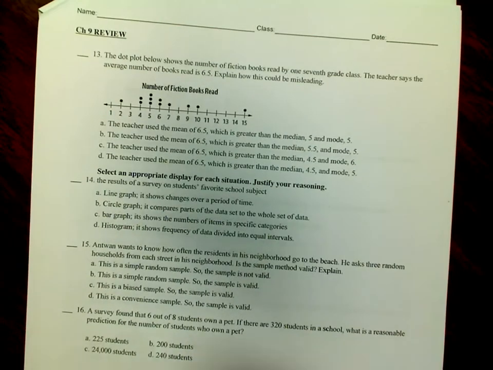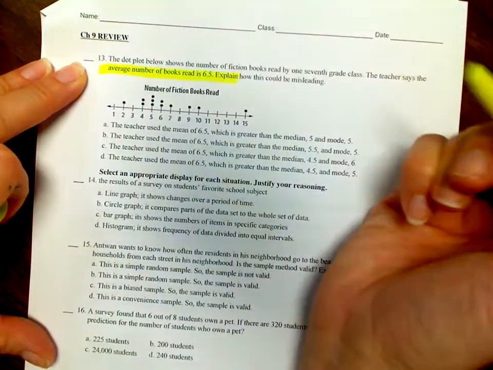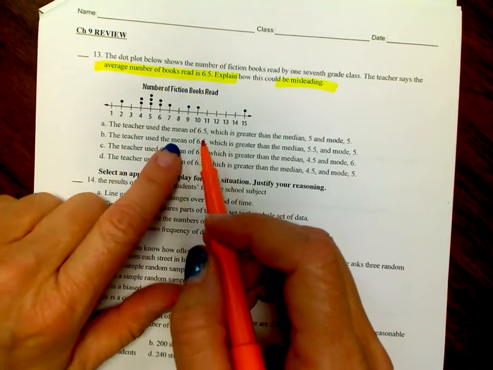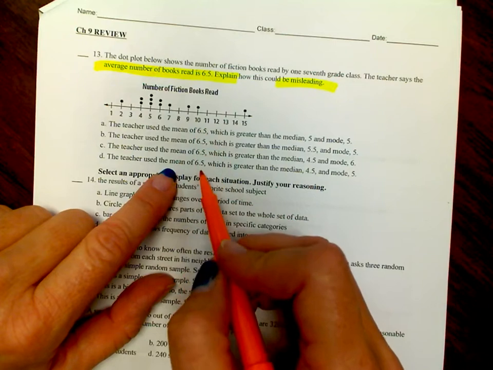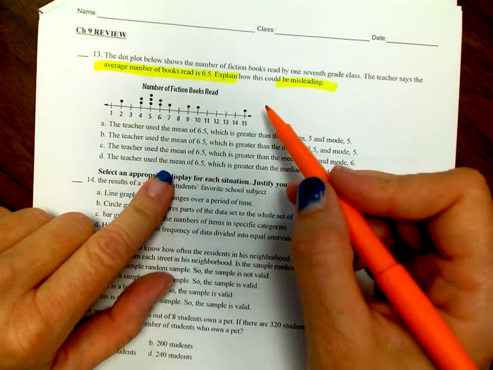Number 13. The dot plot below shows the number of fiction books read by one 7th grade class. The teacher says the average number of books read is 6.5. Explain how this would be misleading. So she's saying average is 6.5, but something's misleading. Let's prove it. The teacher used a mean. Mean is your average. Add them together, divide by how many you have.